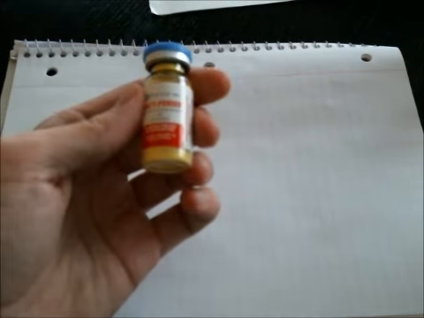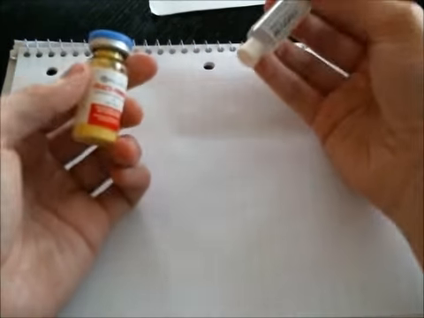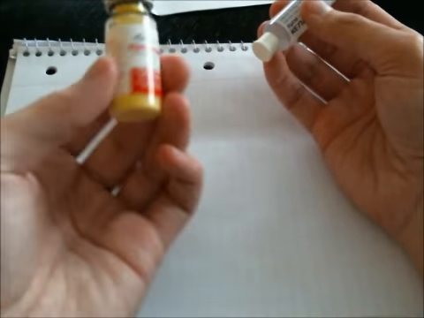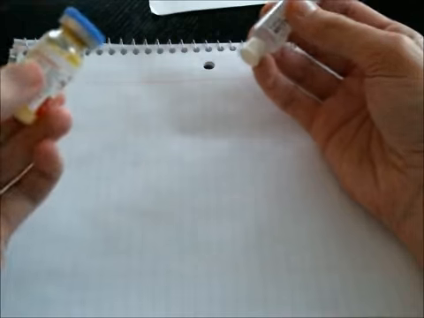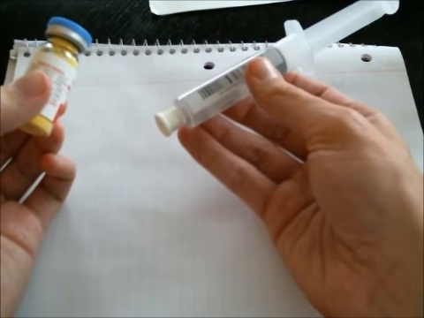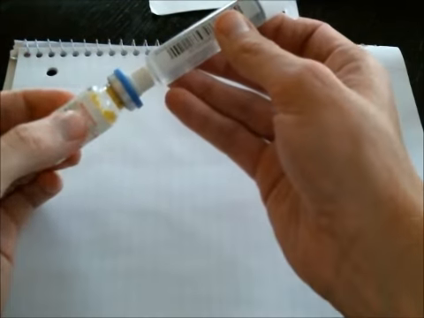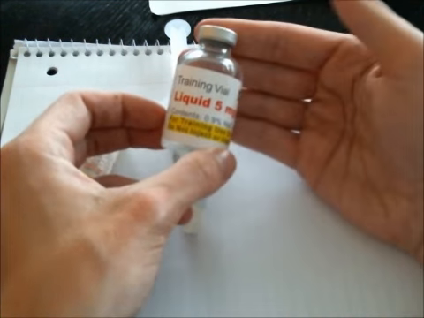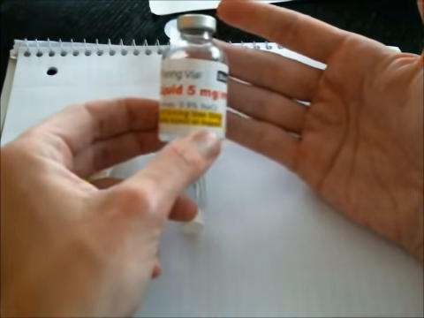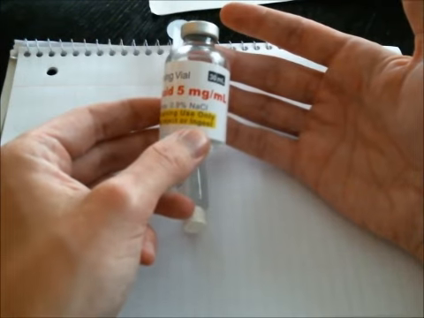So usually in a reconstitution question, it will give you the amount of the drug, the dry drug in the vial. It will tell you how much of the liquid to put into the vial, and then it will give you the new concentration. And here's another example of what the new concentration could potentially be, which is 5 milligrams per milliliter.